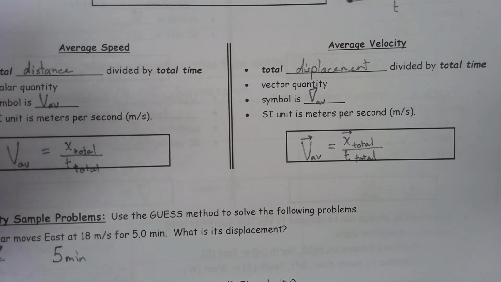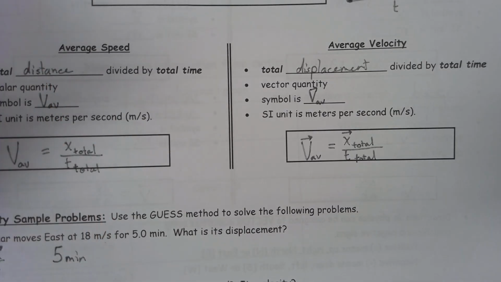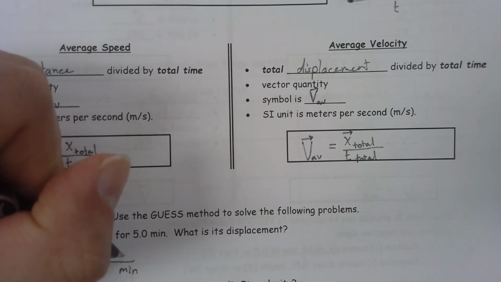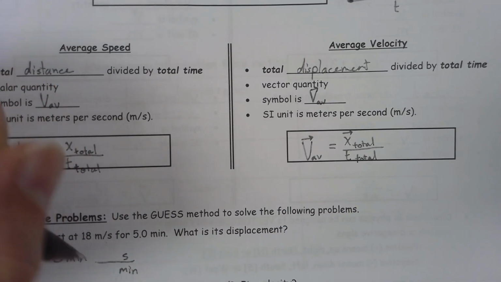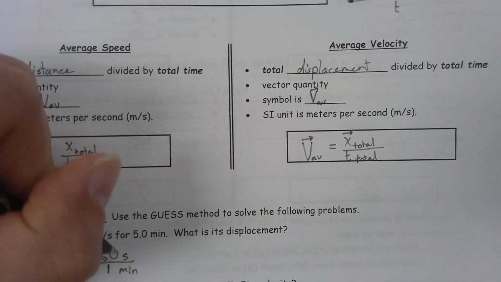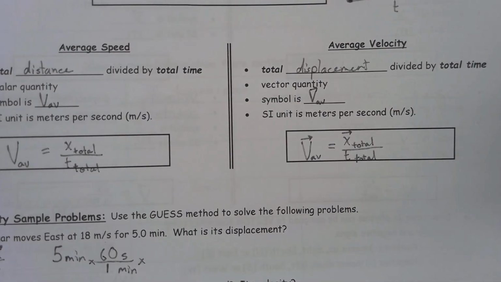Now, what's the problem with this? Why would you do dimensional analysis? We have a mismatch in what units? Time. And so I need to turn my minutes into seconds. How many seconds are in 1 minute? 60 seconds. Excellent. I heard it. And what else?